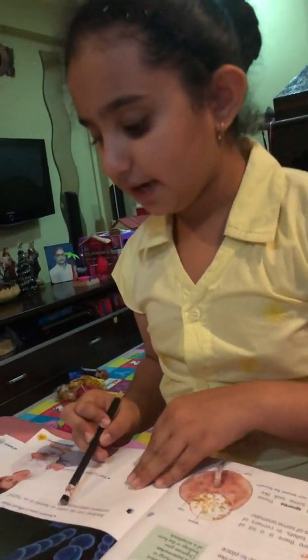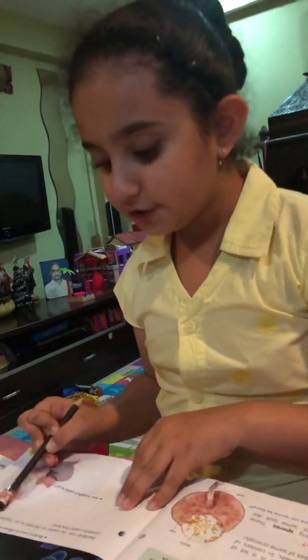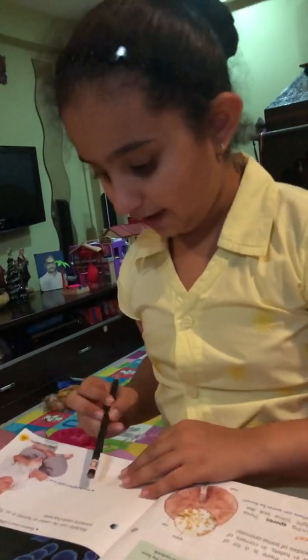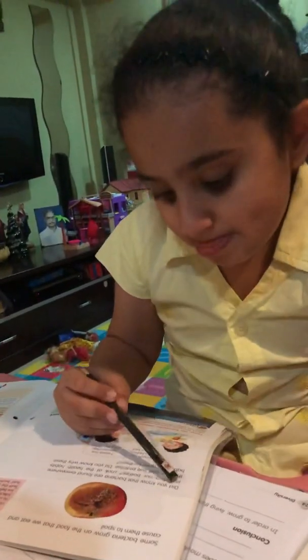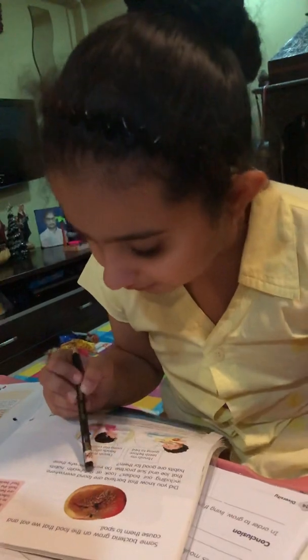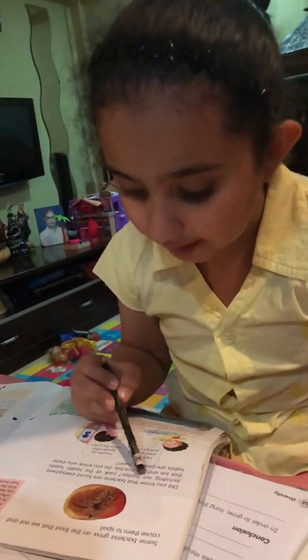Bacteria can be useful or harmless to us. Yogurt contains useful bacteria. How is yogurt useful to us? Some bacteria grow on the food that we eat and cause them to spoil. Did you know that bacteria are found everywhere, including our bodies?